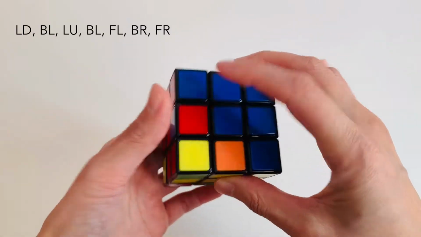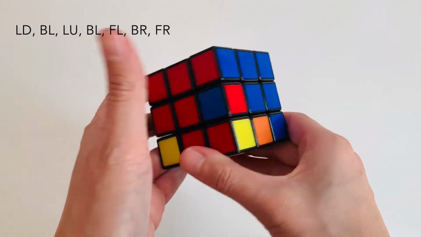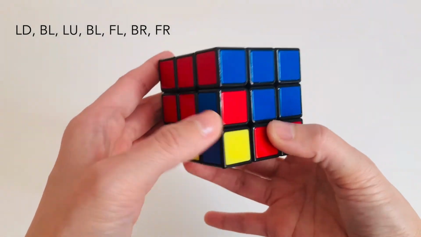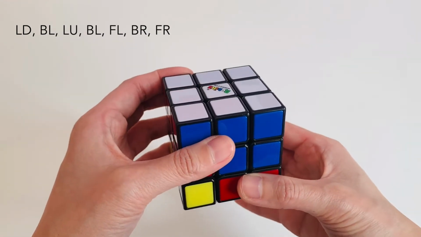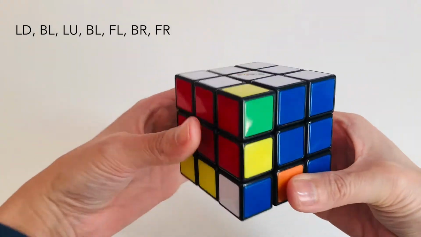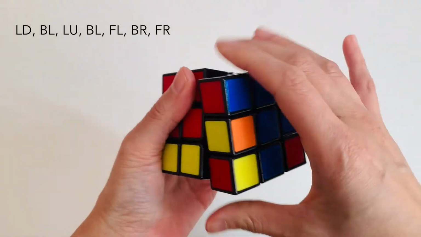Here's a red and blue piece that we need to flip. Start with the same algorithm to bring it down. Left down, bottom left up, bottom left, bottom right, front right.